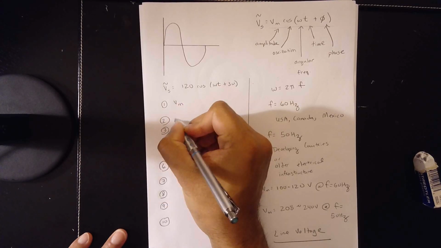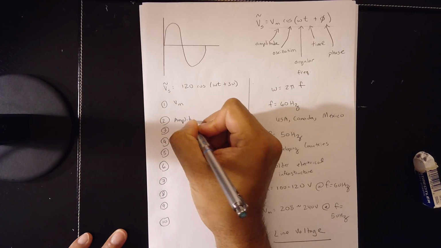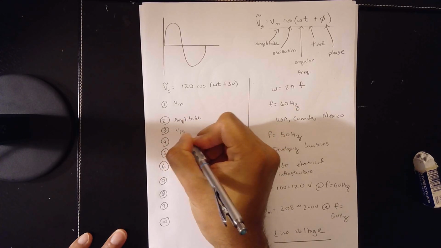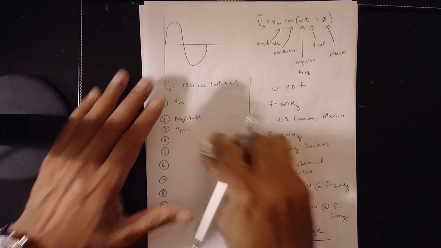V max, amplitude, V peak. Sorry, let me rewrite this for you.